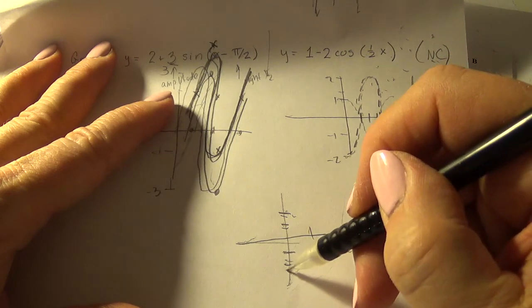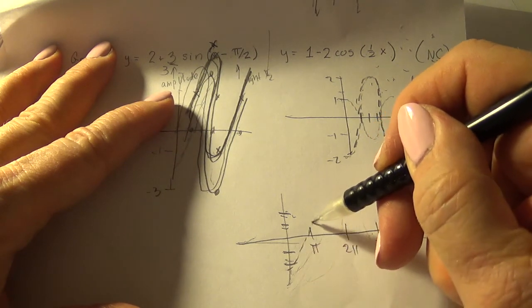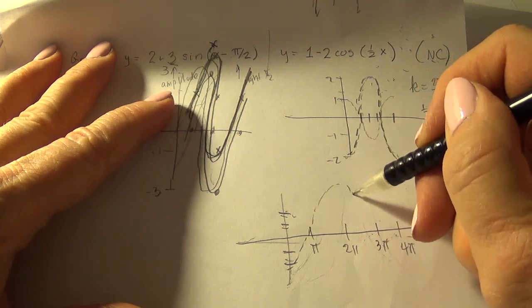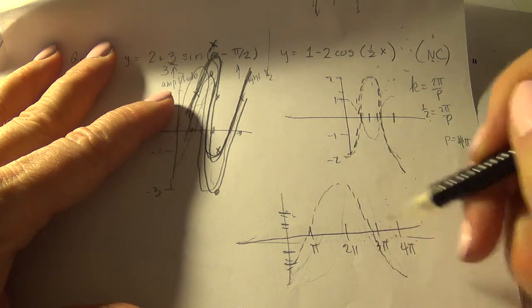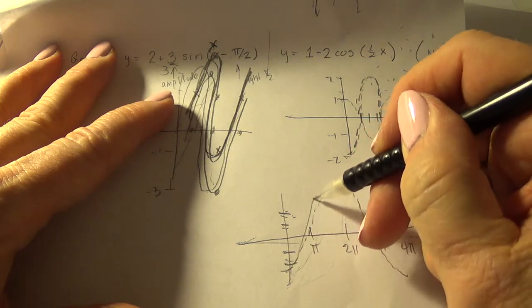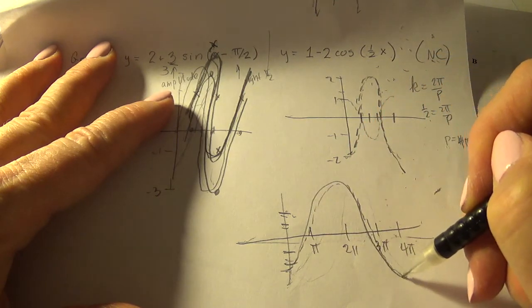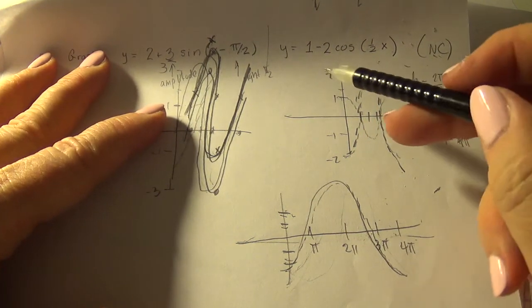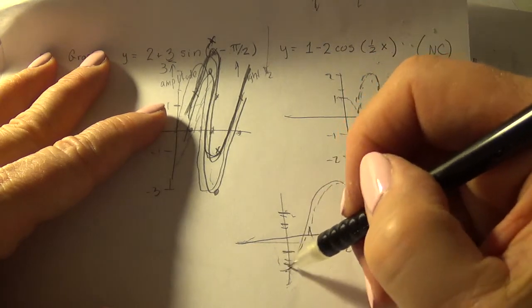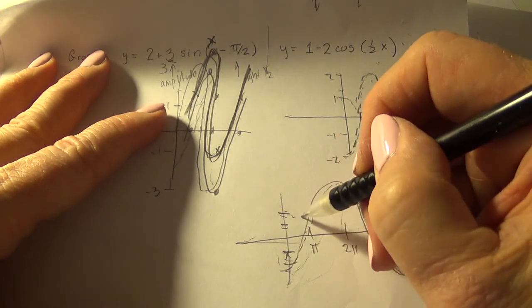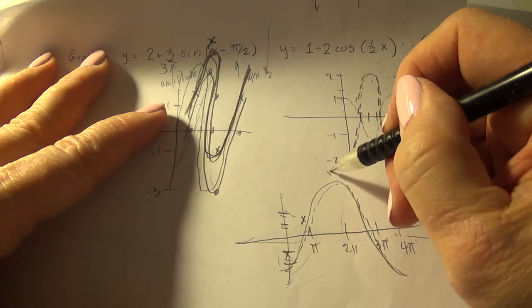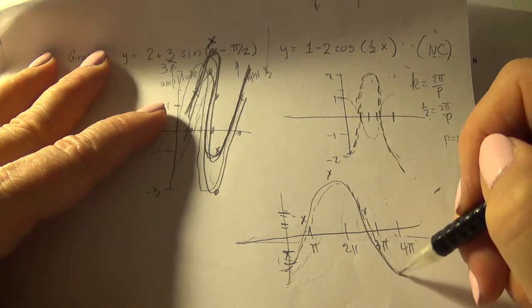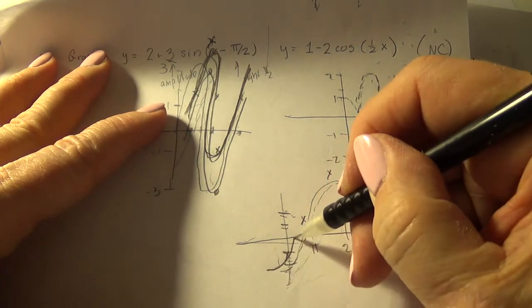Okay, got it. So it's going to go through here, peak here, come down here, and bottom out here. So now I've stretched it out to 4 pi. And the last thing, this 1 will just raise it up 1. So I'll take each of the important points and just raise them up 1 and connect them.